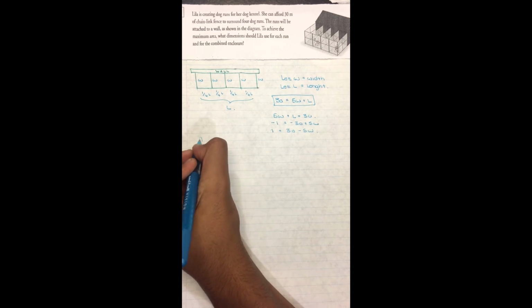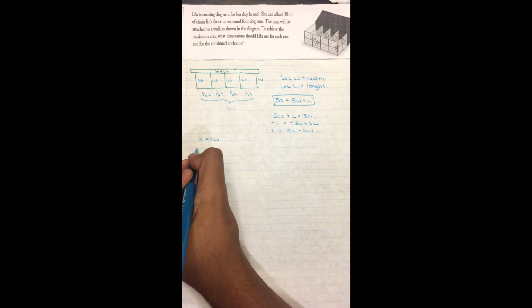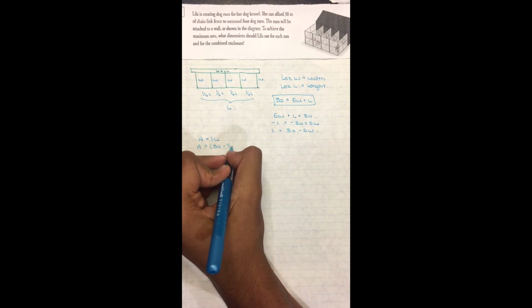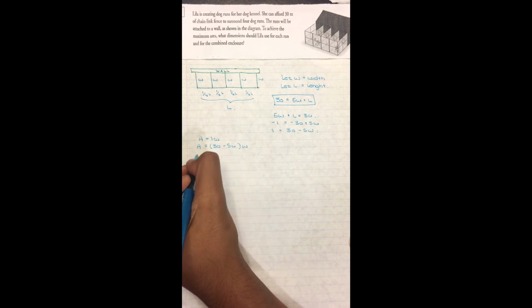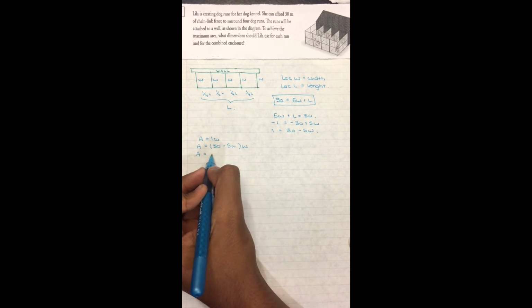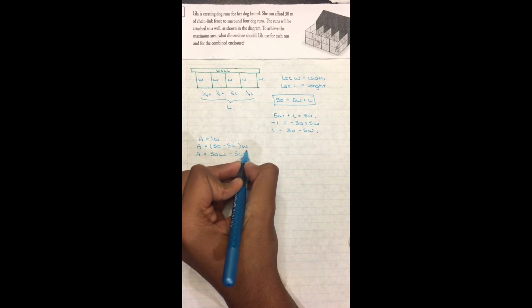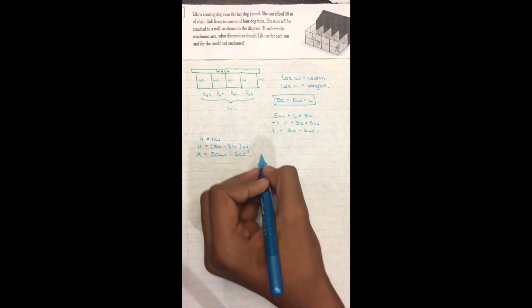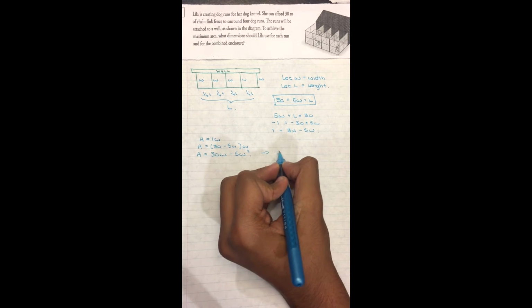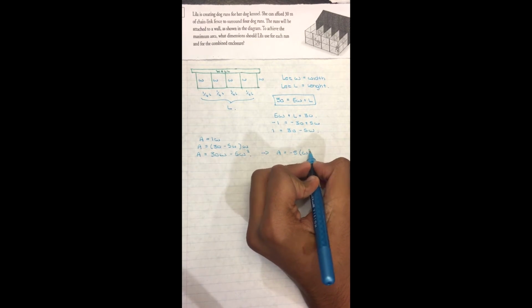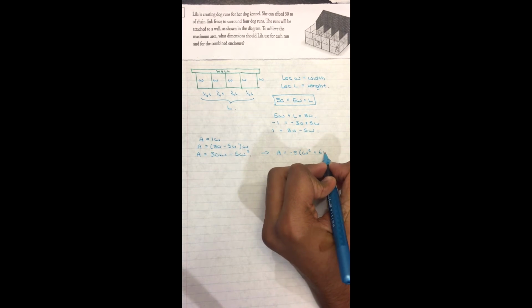The length, which is 30 minus 5W, will be multiplied by the width, which will equal 30W minus 5W squared. Now our equation for the area, when you factor it, is minus 5 bracket W squared minus 6W.